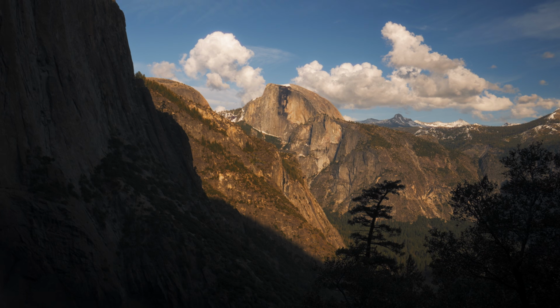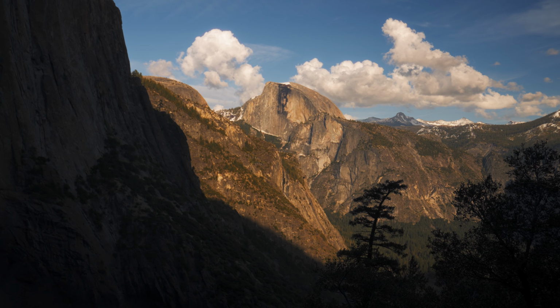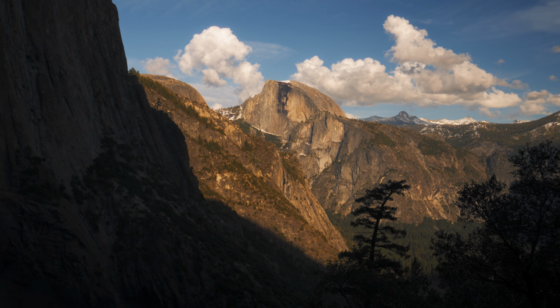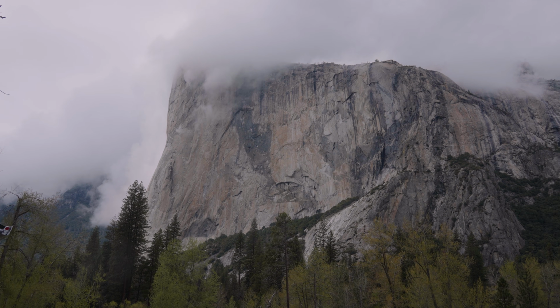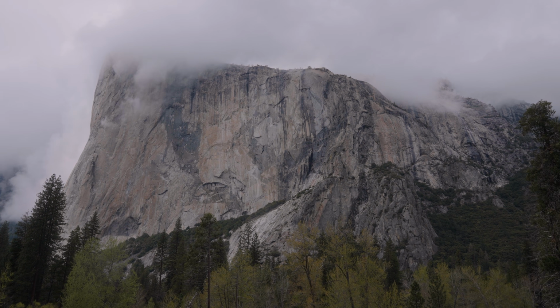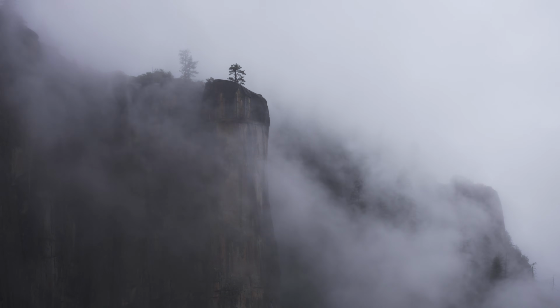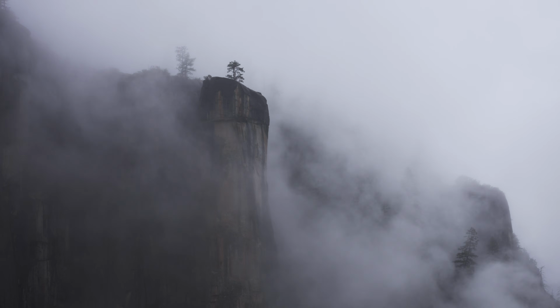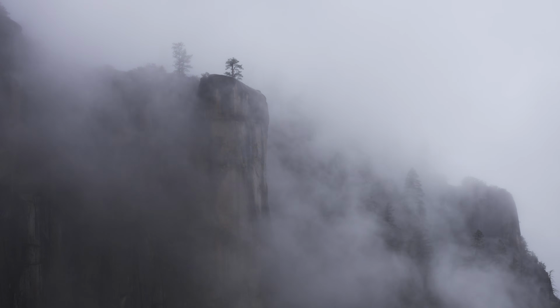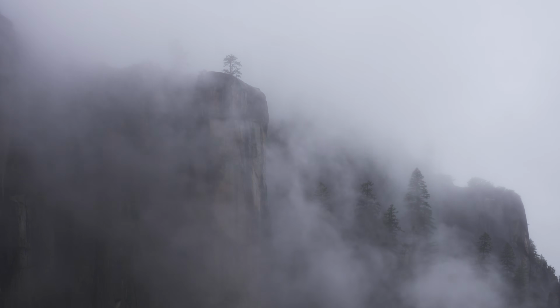The weather changed dramatically over the next couple of days, going from 80 degrees and sunny to cold, misty, and with snow at higher elevations. A big storm rolled in overnight, and as that rain cleared, we were greeted with mist on the cliffs, which are some of my favorite conditions to photograph.